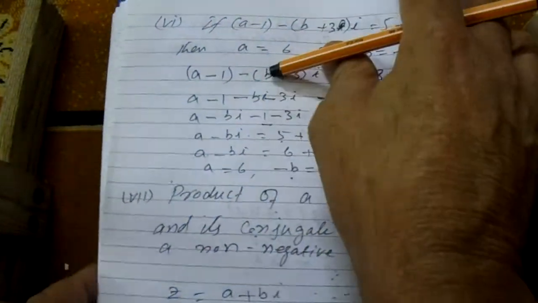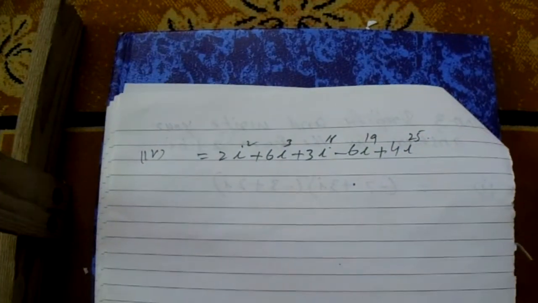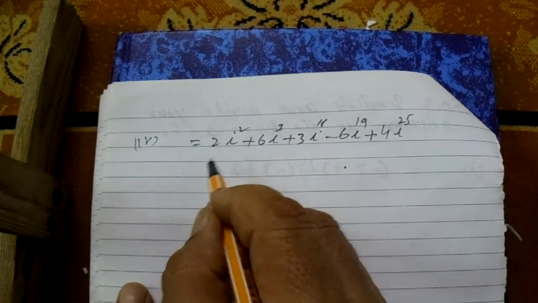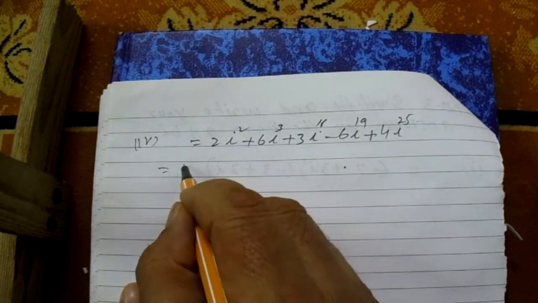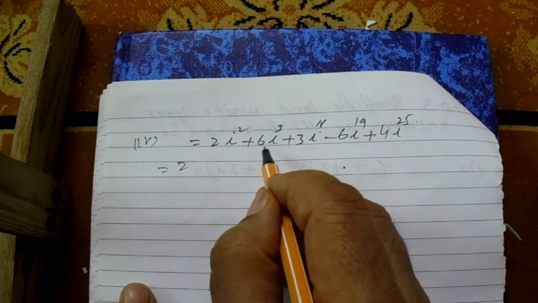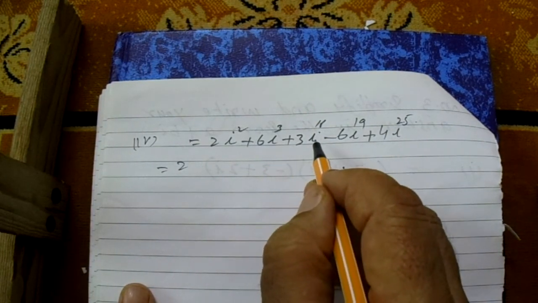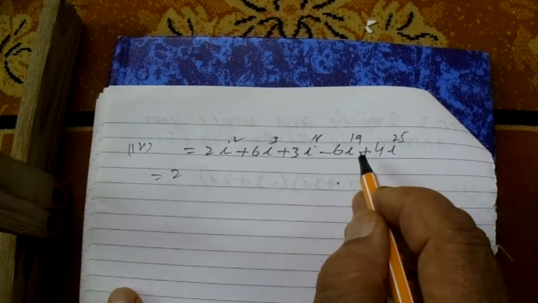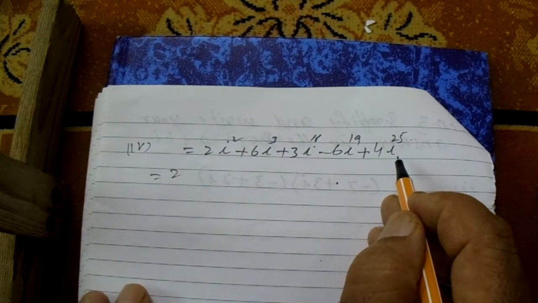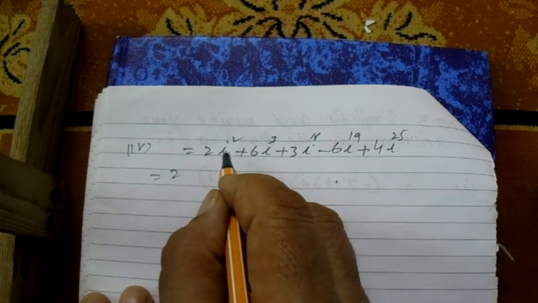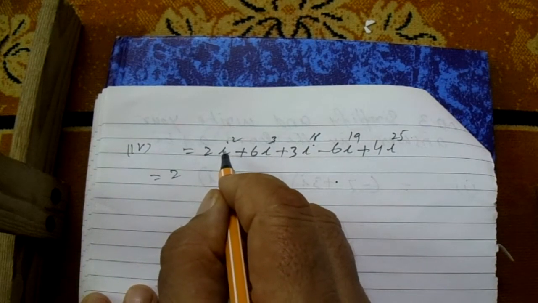This is fourth part of this question. Now this is our fourth part. This fourth part is equal to this. This 2 here, 2 iota square plus 6 iota cube plus 3 iota 16 minus 6 iota 19 plus 4 iota 25.